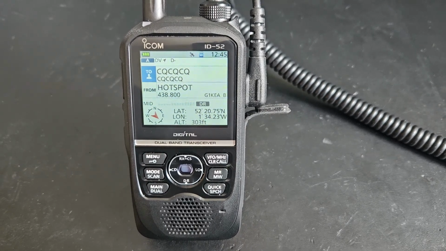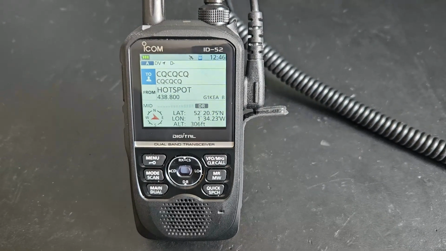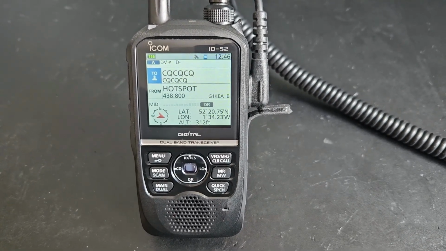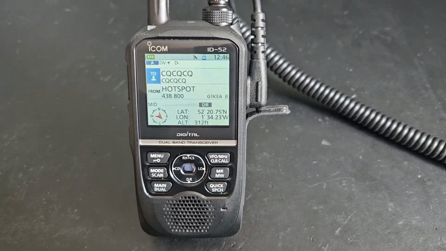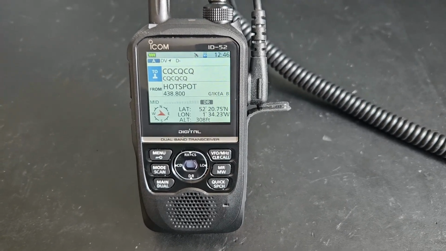So the D-Star side of the radio is quite involved, obviously the setting up of it. You can do it with the software, but if you've just got the radio and you want to get on, just get it connected to a hotspot, sometimes it's a lot easier just to do it manually, those few settings.